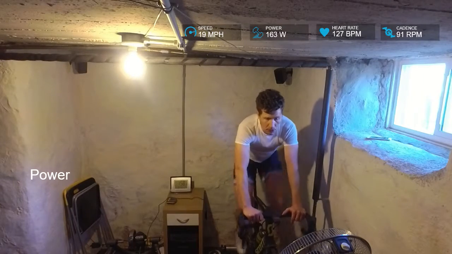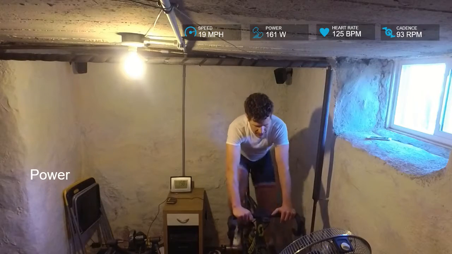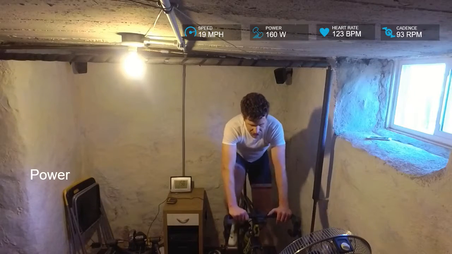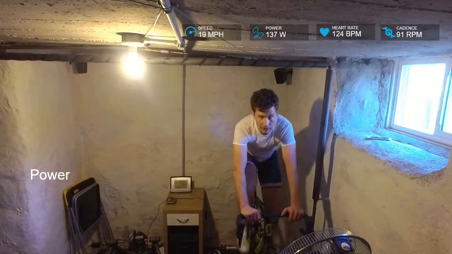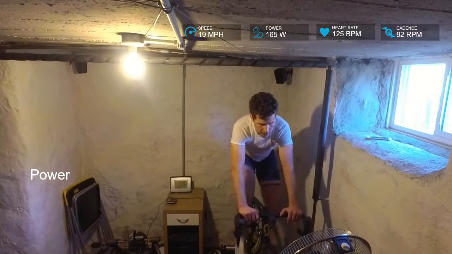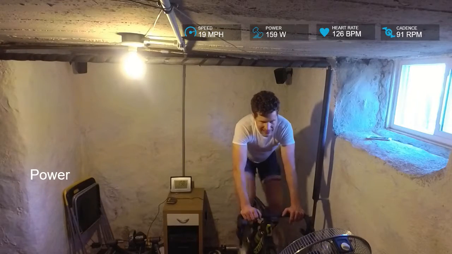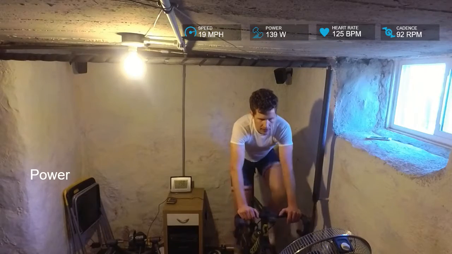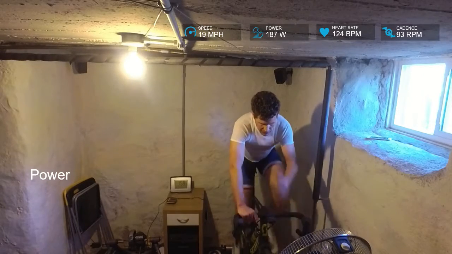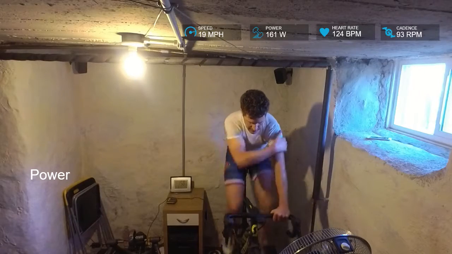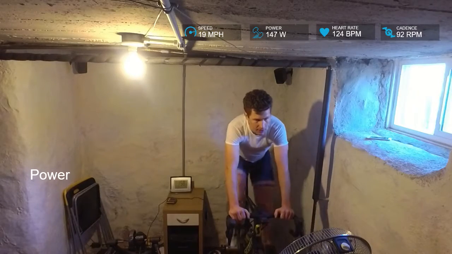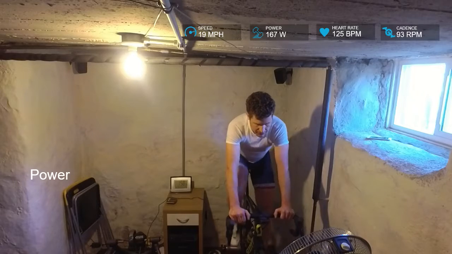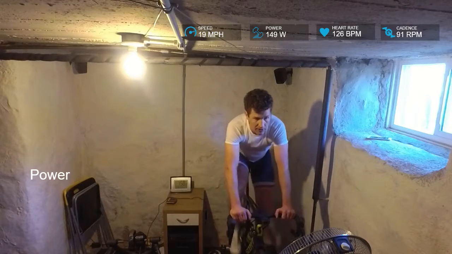First thing most people that get power meters notice is how much it bounces around. And you see here with my power, even steady state power, like I have no aerodynamic drag, and I'm indoors, so everything's pretty consistent, it bounces around a bit.